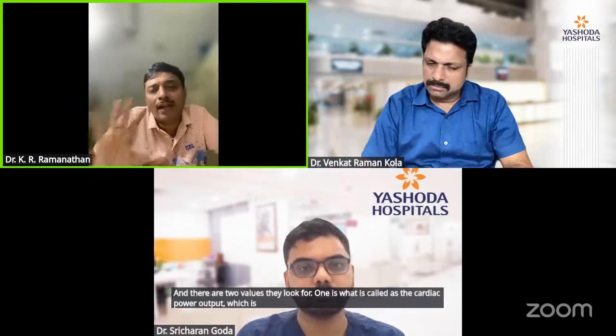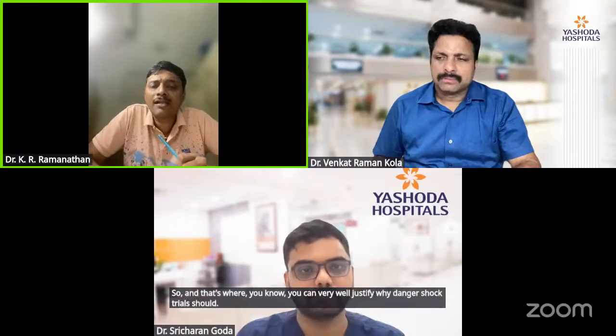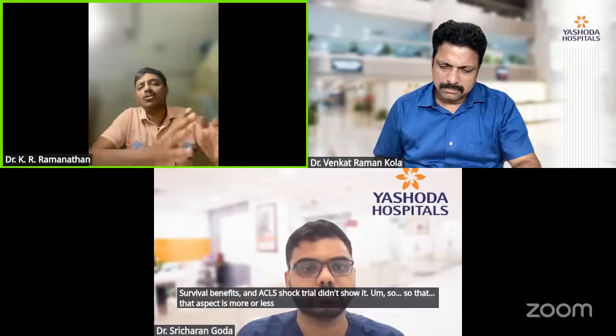And there are two values they look for. One is the cardiac power output, which is an indirect measure of LV function. The other is the pulmonary artery pulsatility index, or PAPI, which is a measure of right ventricular function. Based on which one is deranged, you choose your device appropriately. So with RV dysfunction, VA ECMO might work. If it's pure isolated LV dysfunction, Impella might be the best. And that's where you can justify why the DanGer Shock trial showed survival benefit and the ECLS-SHOCK trial didn't. So that aspect is more or less clear as to the choice of MCS device.